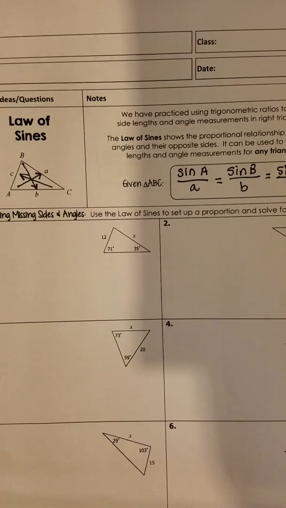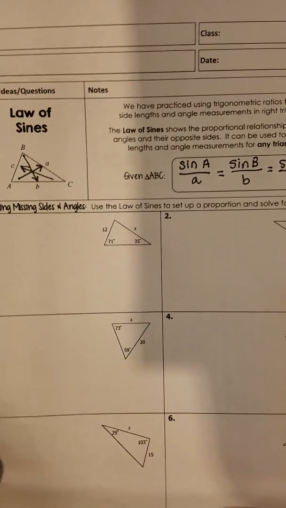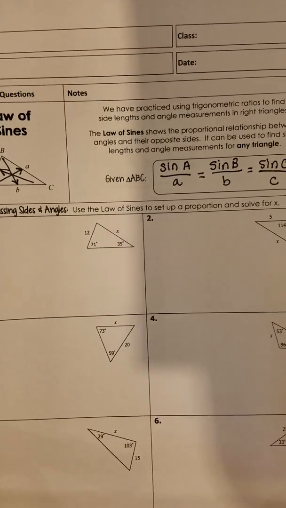Oop, can't see it all. Hey, just like class. Anyway, so there we go.